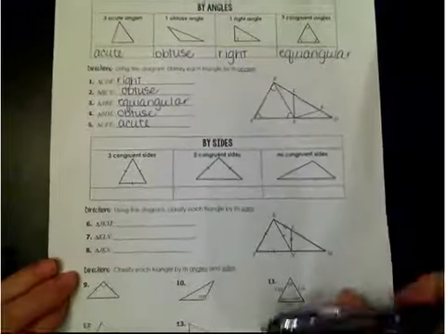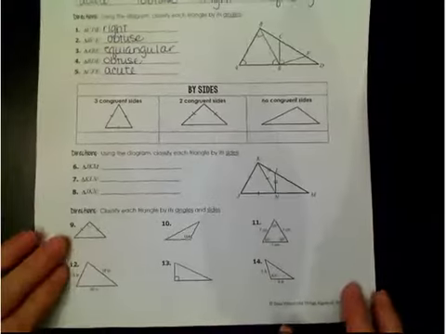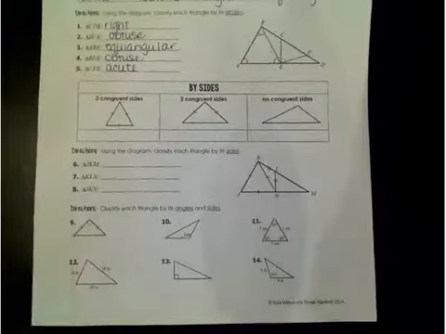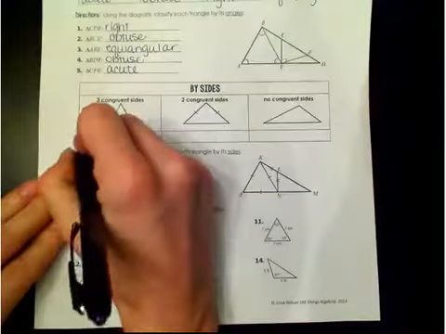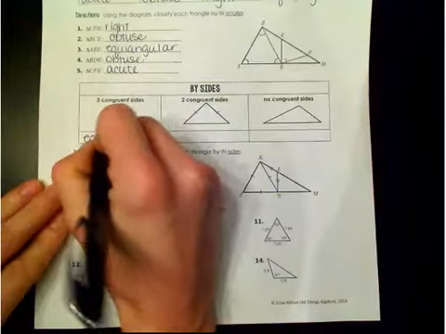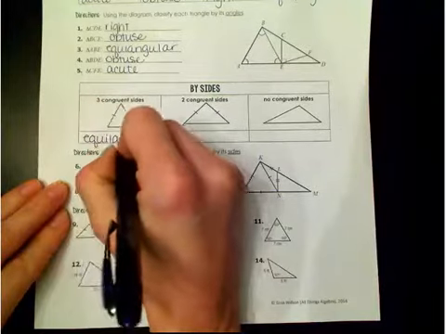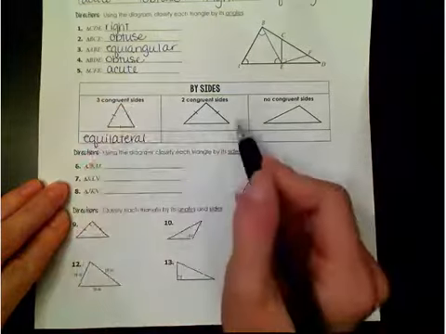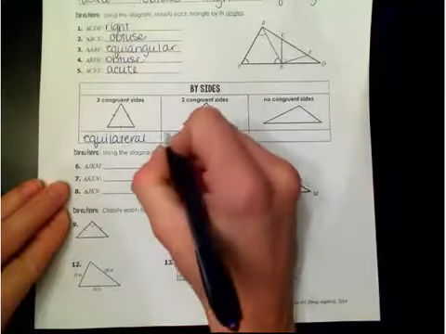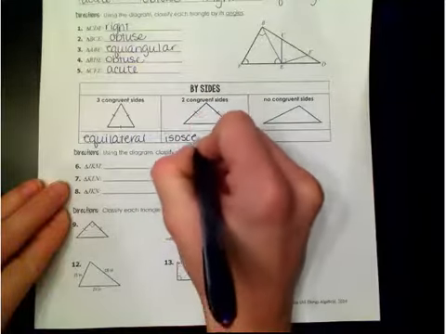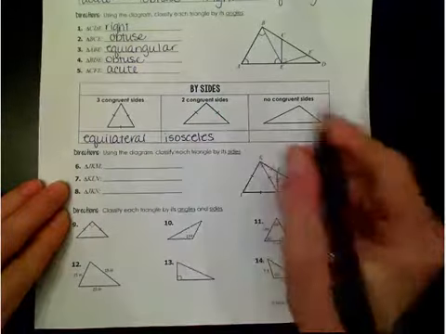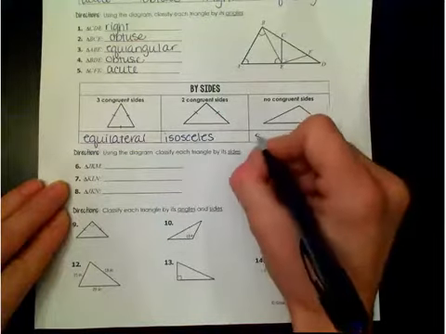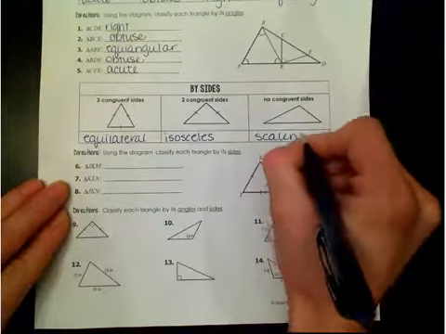We can also classify triangles by sides. So if a triangle has 3 congruent sides, that's equilateral. 2 congruent sides, then we call that triangle isosceles. And no congruent sides, we call that triangle scalene.